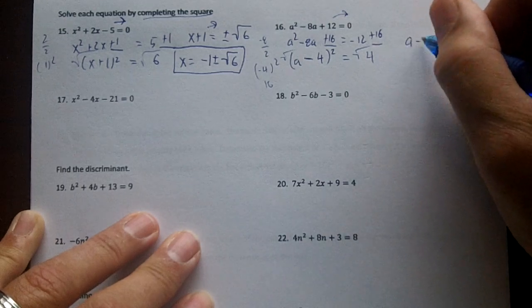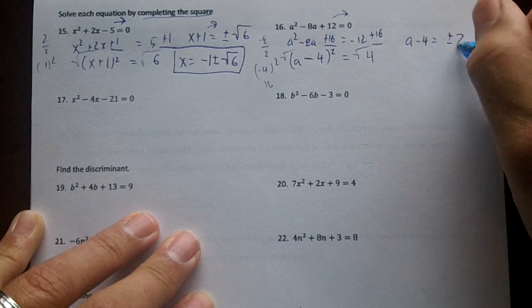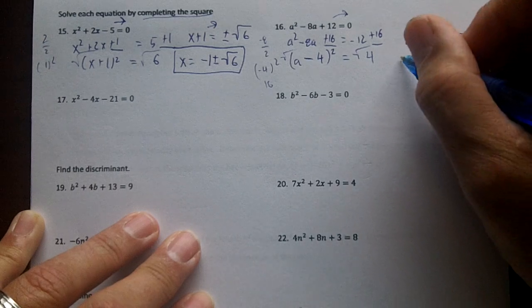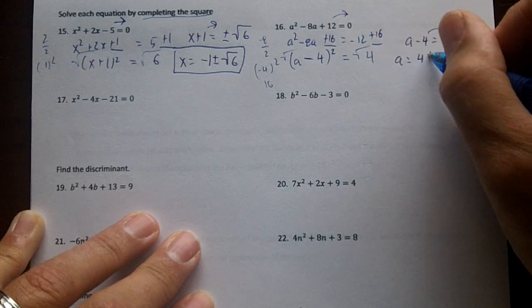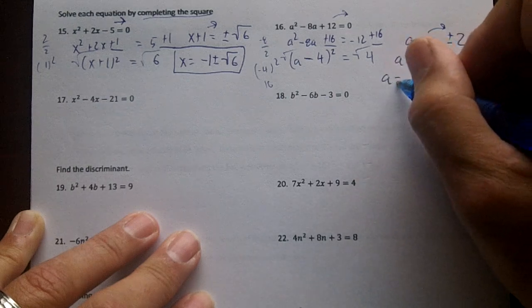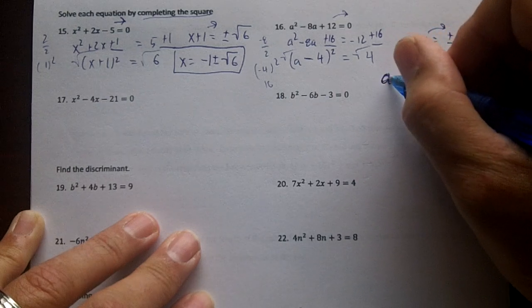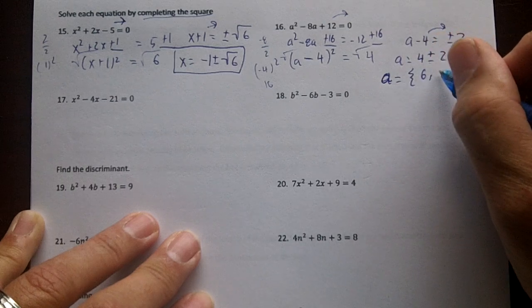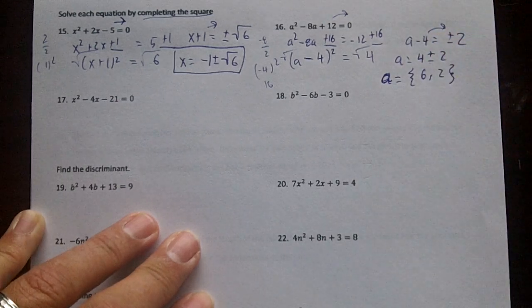So I'm going to get a minus 4 equals plus or minus 2. The square root of 4 is plus or minus 2. Move over the 4. So a equals 4 plus or minus 2. My two roots would be 4 plus 2 is 6, and 4 minus 2 is 2. So those are my two roots.